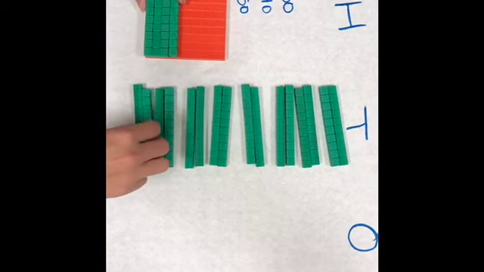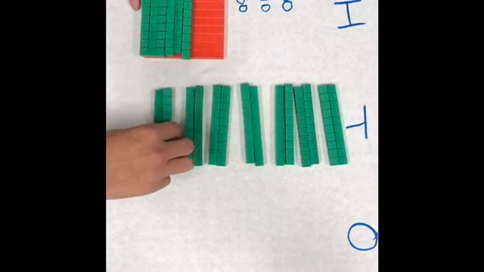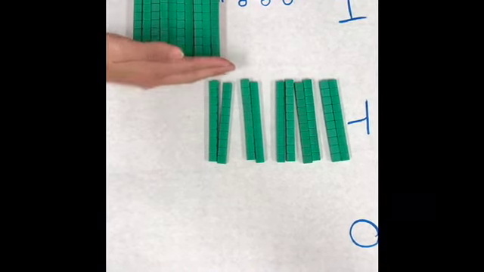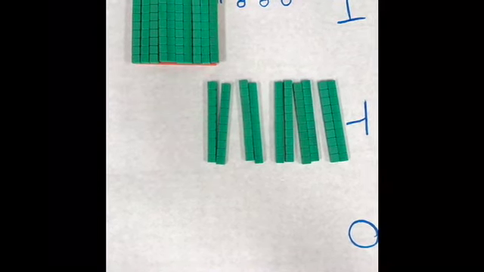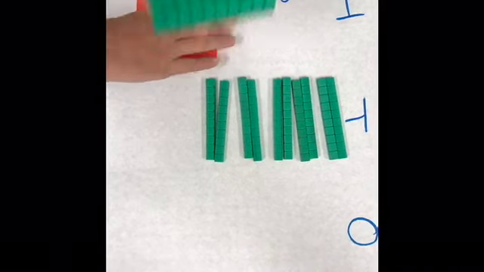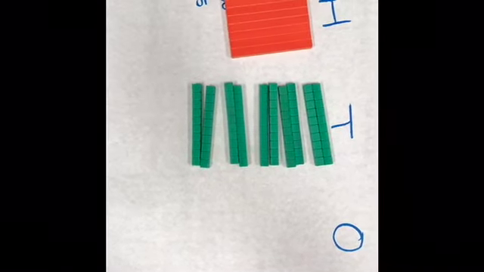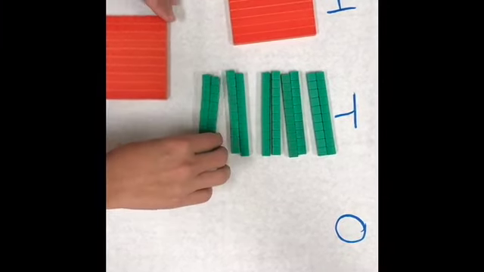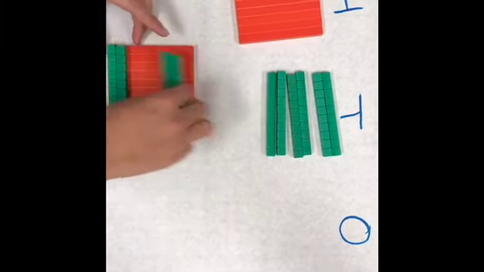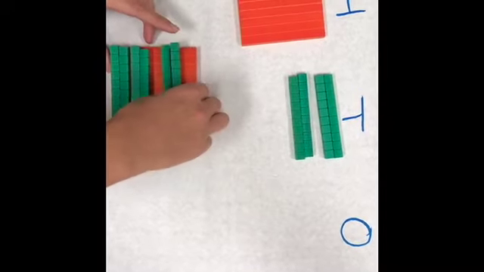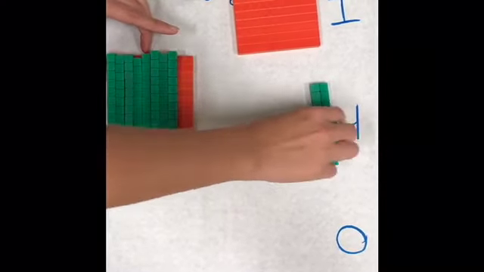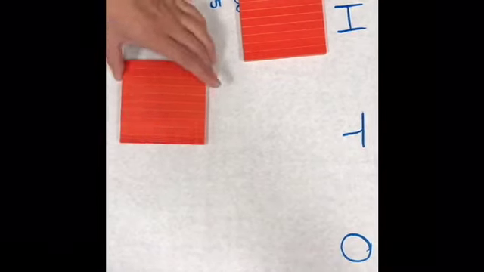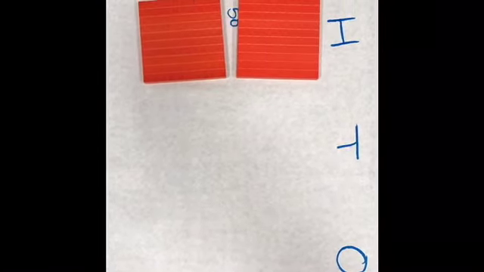So first I'm going to take my first 10 longs to create my hundreds block. Once I create this, I can swap it out for my flat. Now we still have some more that we can regroup with, so we're going to do it a second time. And this we can also swap for a block.